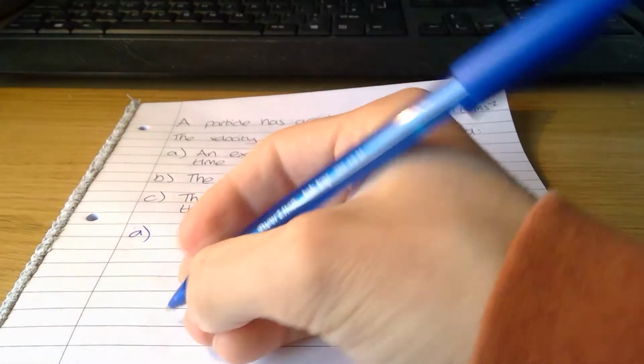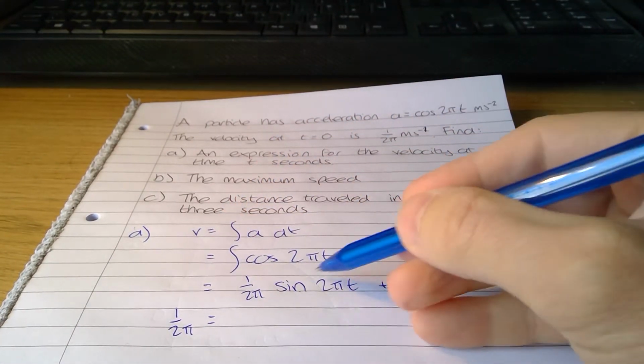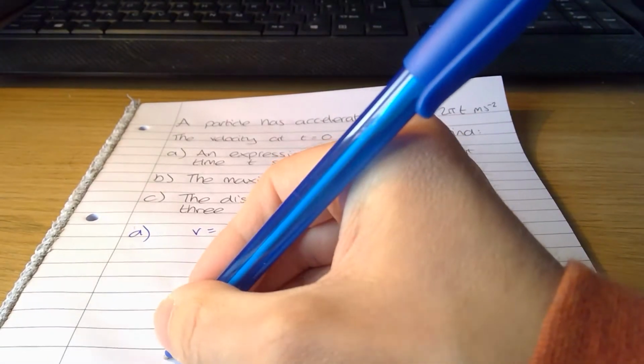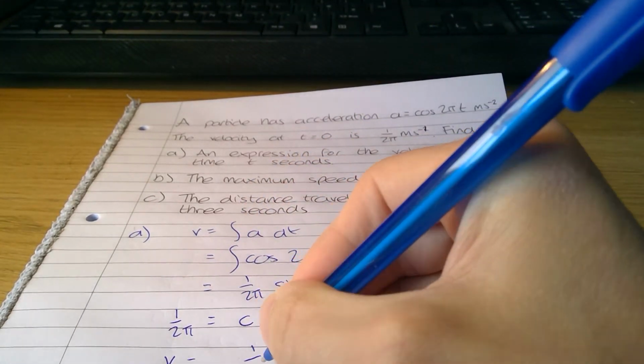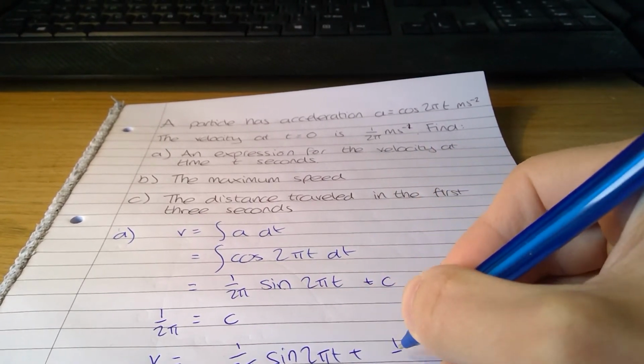So if you substitute that in, 1/2π is 1/2π sin of 0. Well, that's actually just 0. So c is 1/2π. Hence, the velocity is 1/2π sin 2πt + 1/2π.